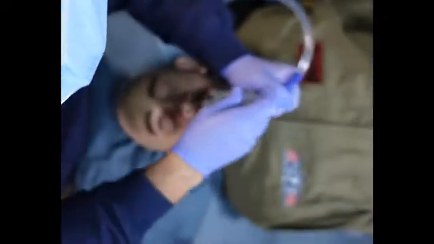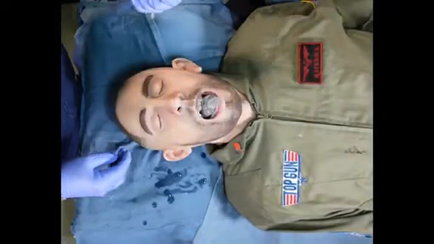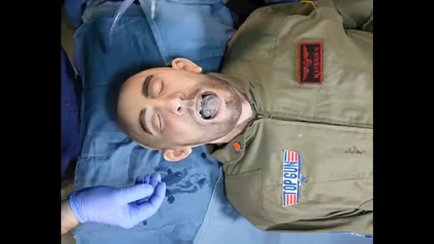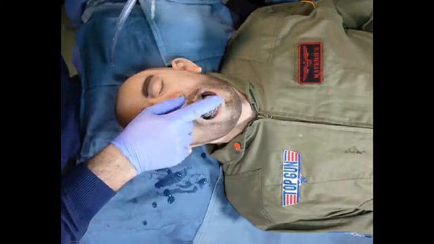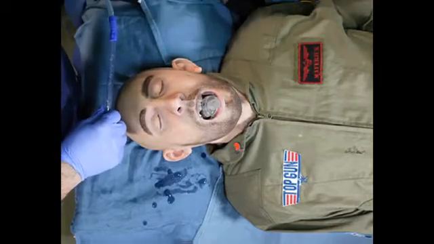Push the tongue into the floor of the mouth, lift the tongue off the posterior pharyngeal wall, place the supraglottic airway under the epiglottis. And before I ventilate, I'm going to want to suction the supraglottic. Two ways to do that, of course. The first way is with a flexible suction catheter.